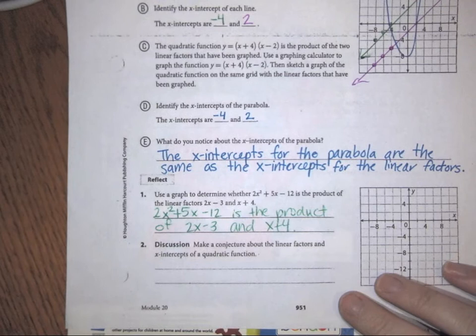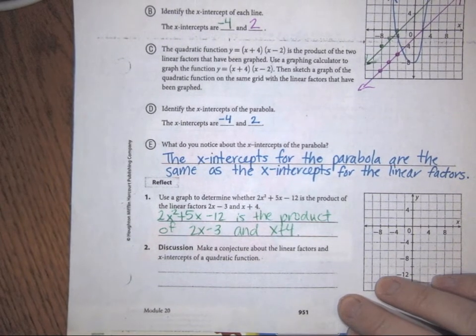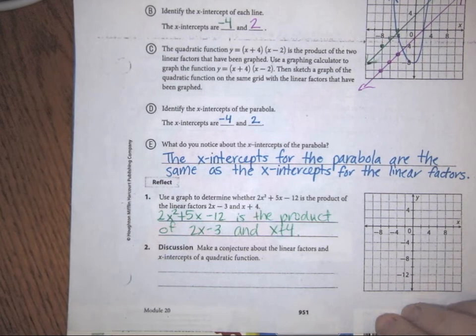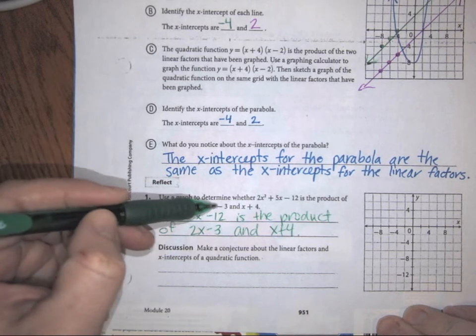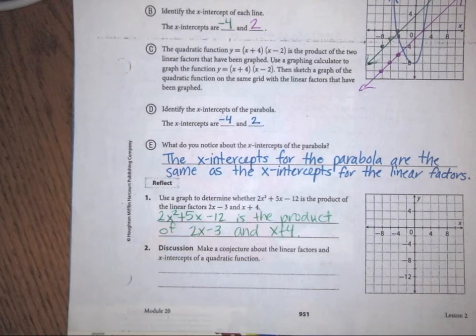When I think about a conjecture about my linear factors and the x-intercepts, the intercepts for my linear factors are equivalent. So when I graph my linear factors, the x-intercepts are the same as the x-intercepts for my quadratic function.